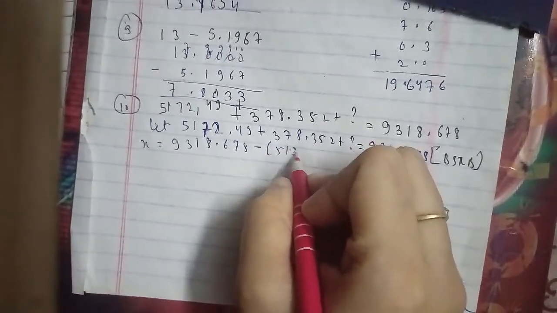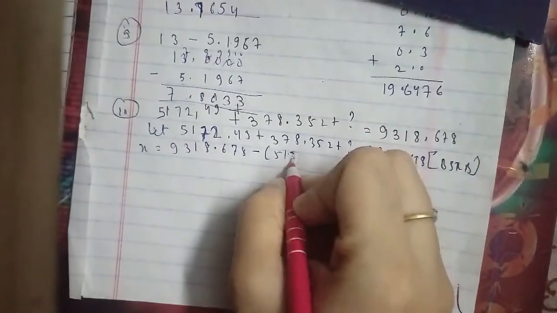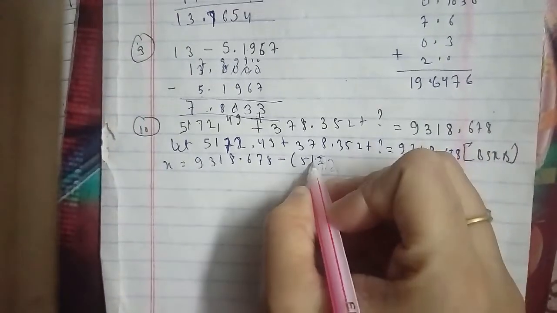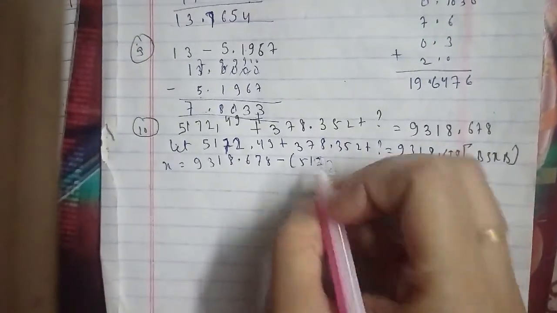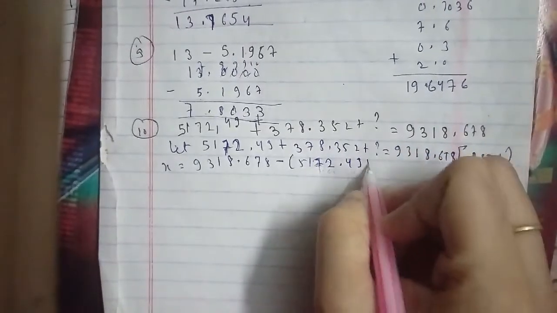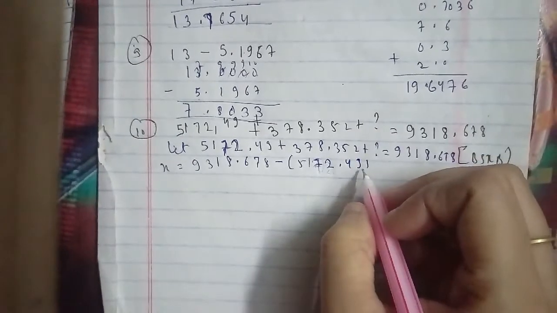So we'll go ahead with the other question, which is another question as follows, the 11th question of the session. Here the question is: question mark minus 7328.96 equals to 5169.38. This has also been asked in the BSRB question paper.